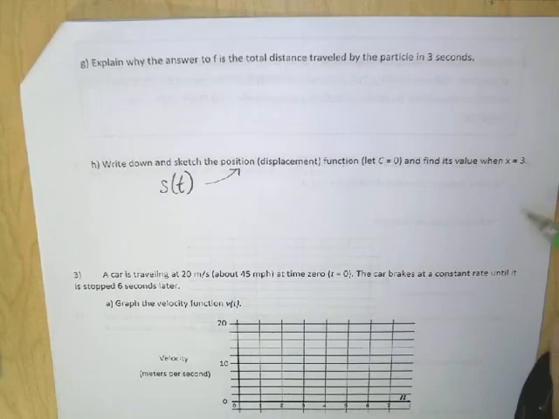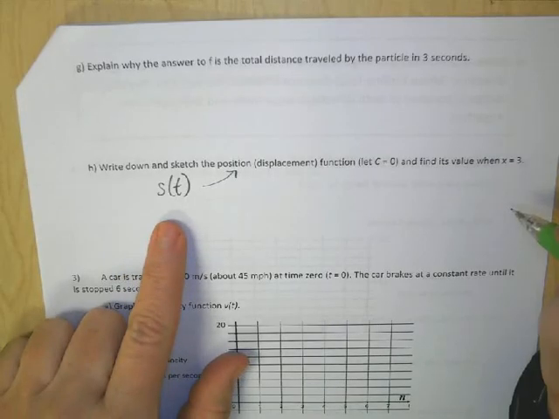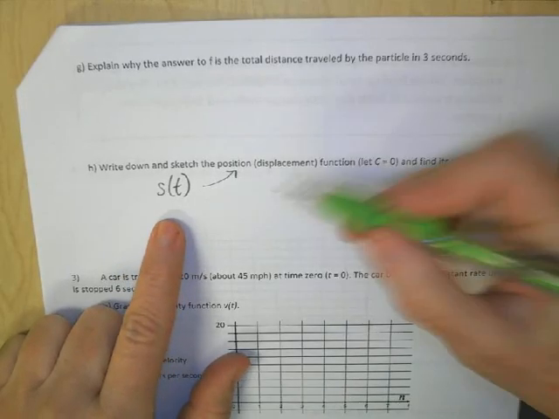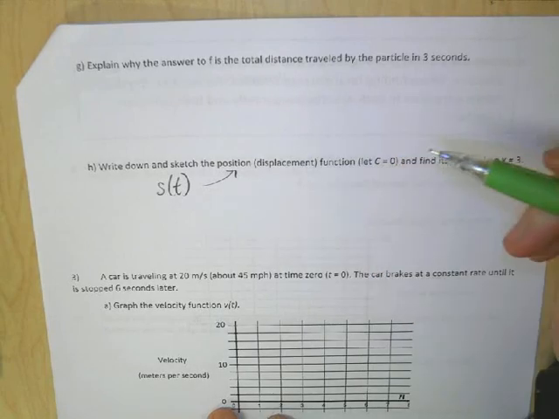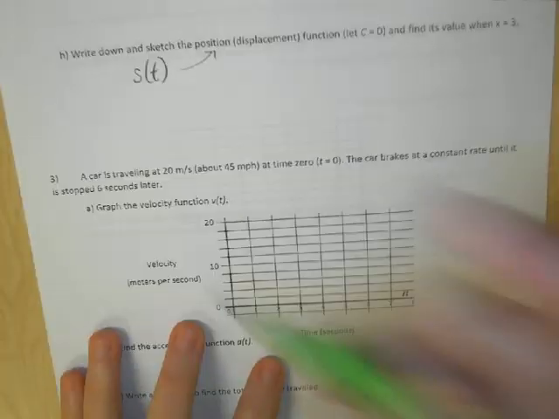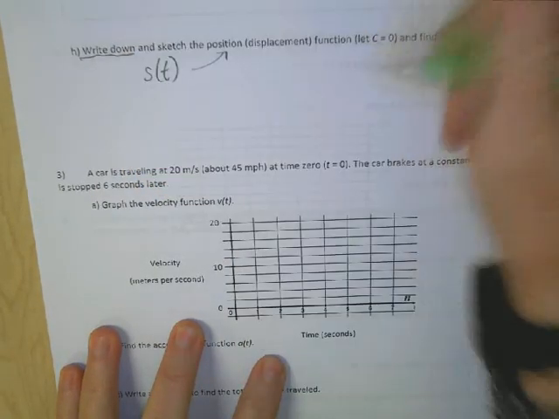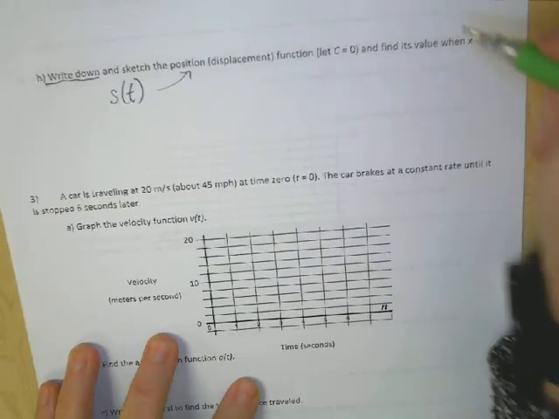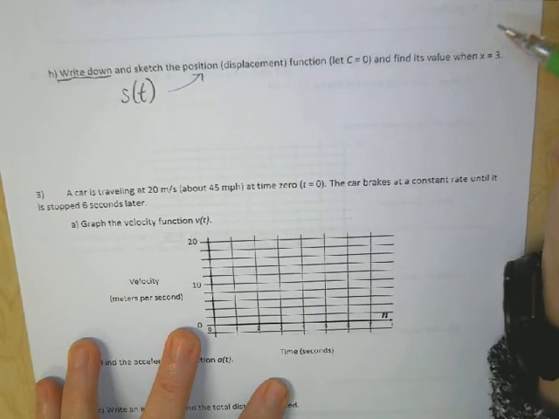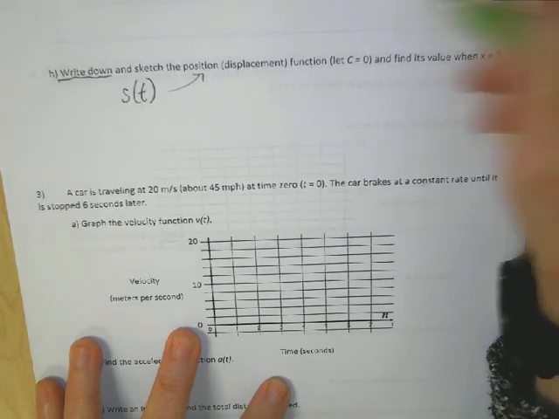Okay, let's see. Write down and sketch the possible displacement function. So I'll let you do that, because what do you have to do here? Now you need to take the antiderivative of the velocity function. Oh, we already did that. Oh, that's why it says write down. You actually already did this, so go back and find it. What would be your displacement function? You already did it. That's why it says write down.